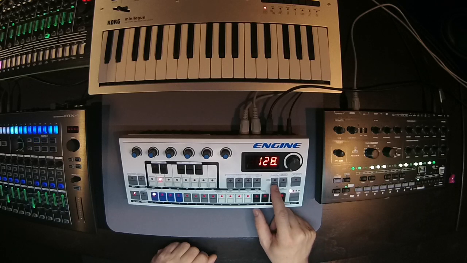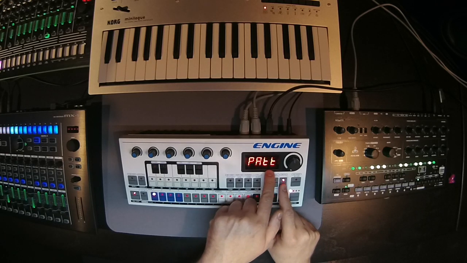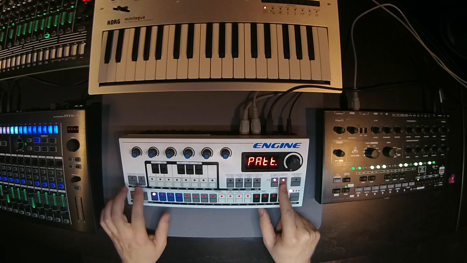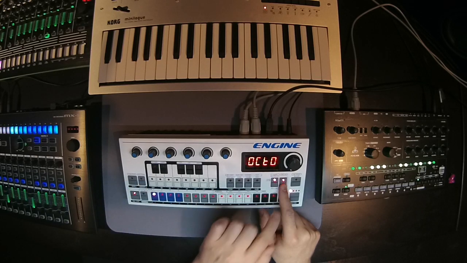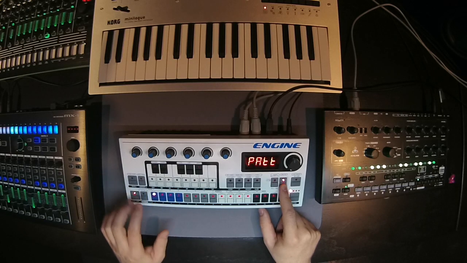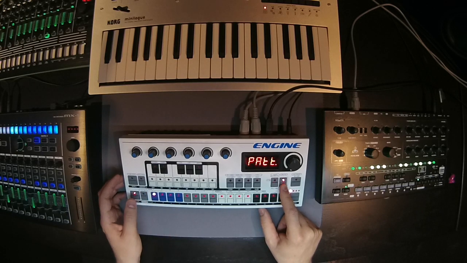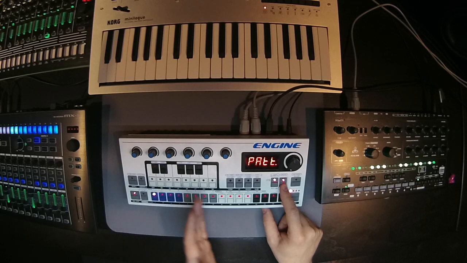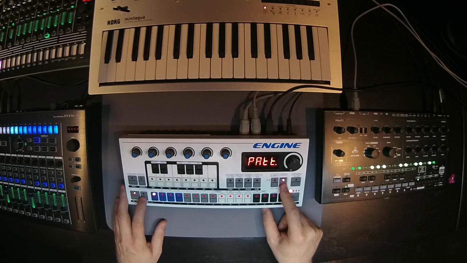Okay, so now we're going to go into the arpeggiator. If we look at the arpeggio direction, right now it's set to pattern. If we look at the number of octaves, we're set to 0. So to turn on the arpeggiator, I'm going to use the function button as the hold button. So when I click function, it's going to turn on the arpeggiator and start arpeggiating the notes of the pattern.